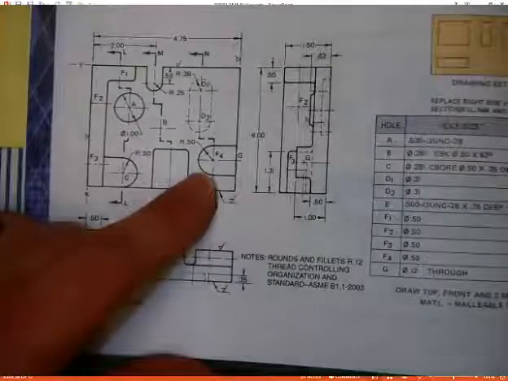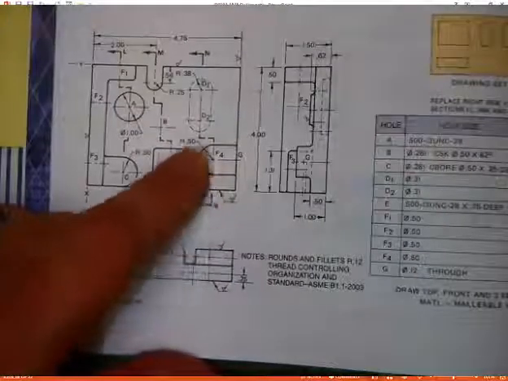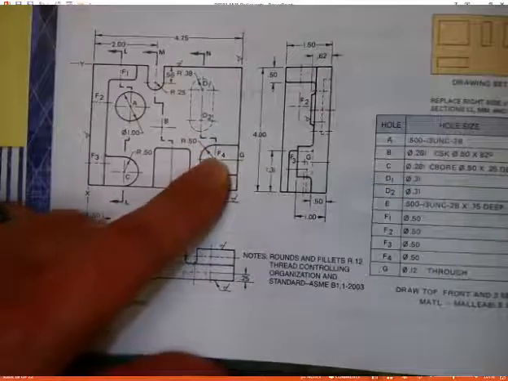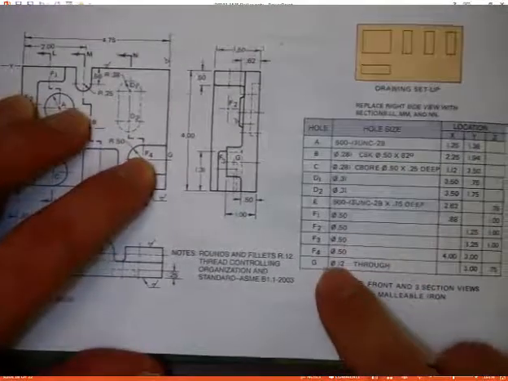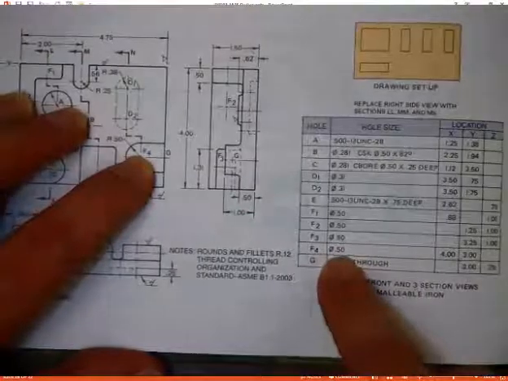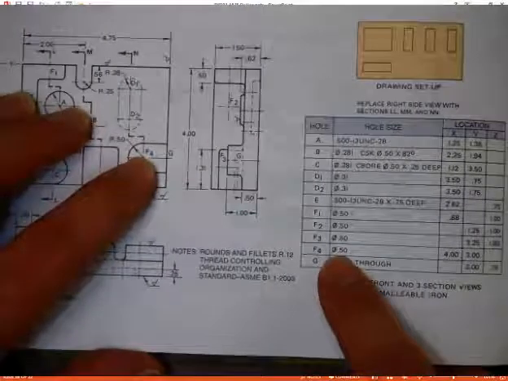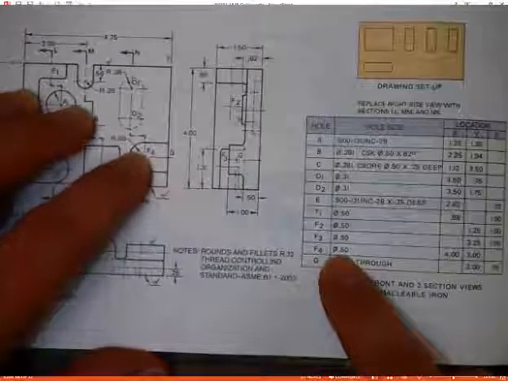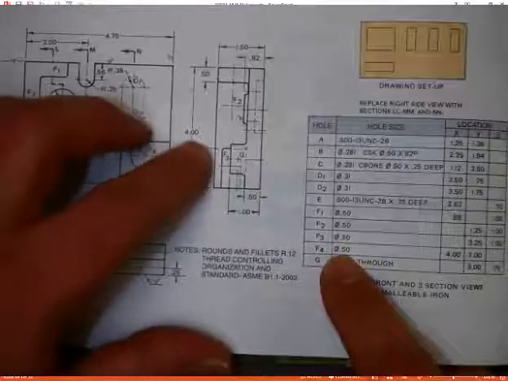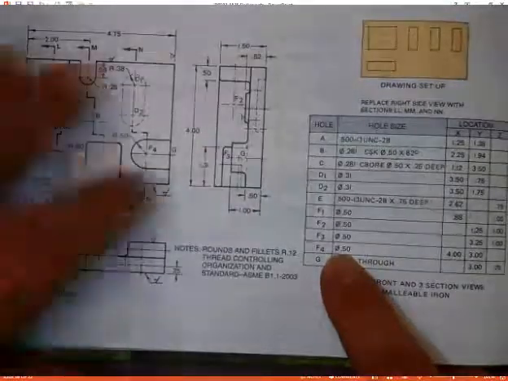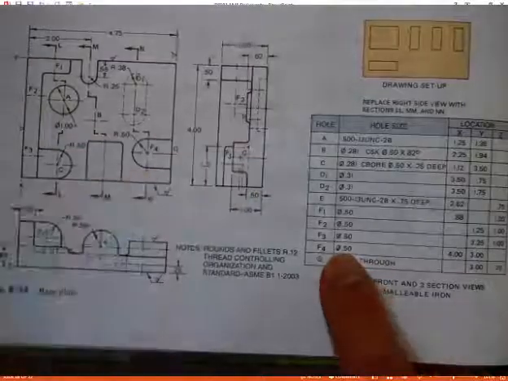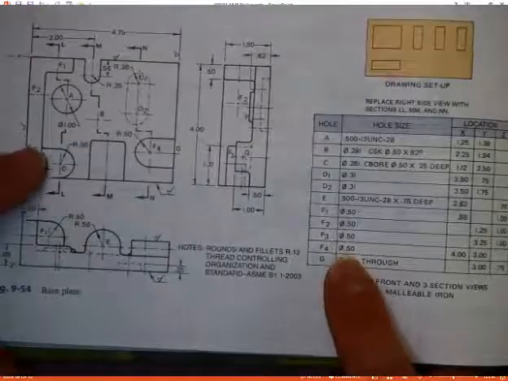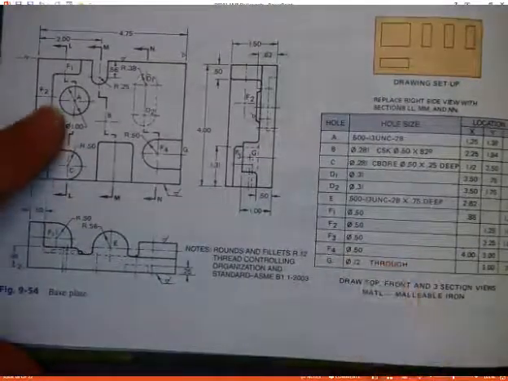For example, this feature right here also has a hole, F4. As I come over here, it is a diameter of 0.5. So it also has a hole there as well, even though it's not drawn in. So you'll have to draw what the hidden lines look like, at least hidden lines in the front view. We'll talk about the side view in just a second. Does that make sense, what we've got here?